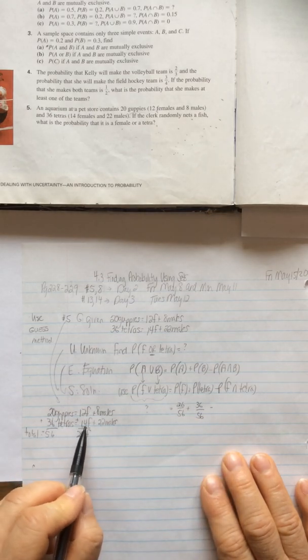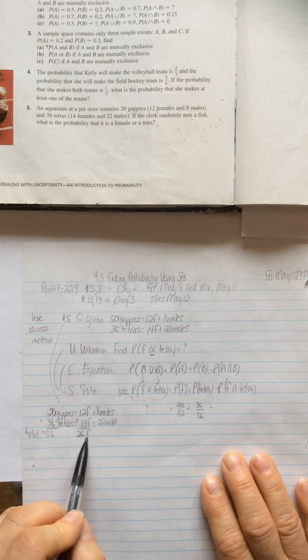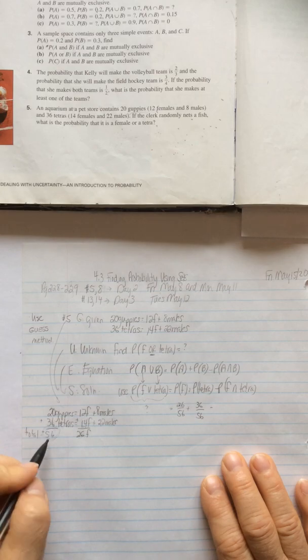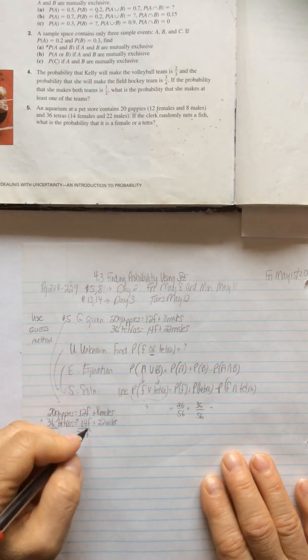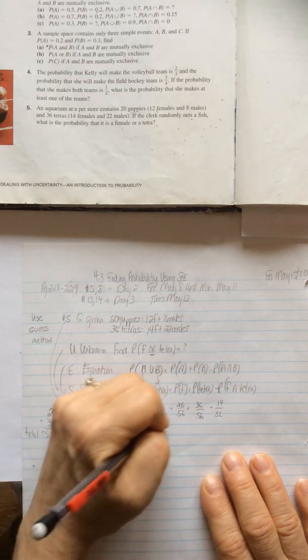So you need the females that are the tetras. But the fact that you grabbed out of the females, okay, and you grabbed out of the tetras, you have to recognize that they're coming from the 56, right? So they're part of the larger group of 56. So 14 out of the 56, okay?